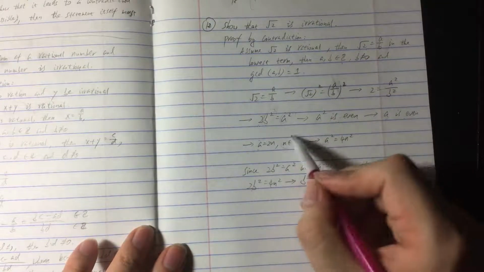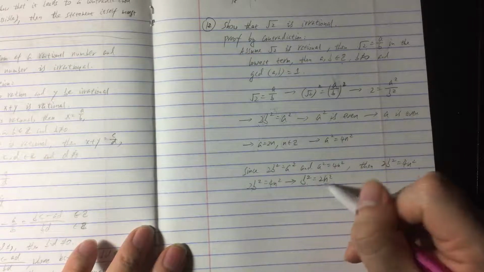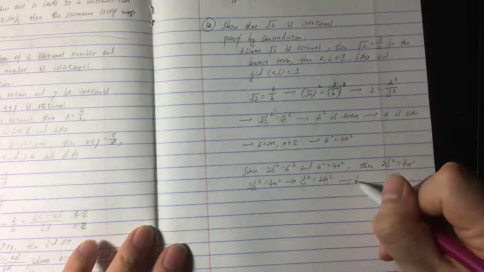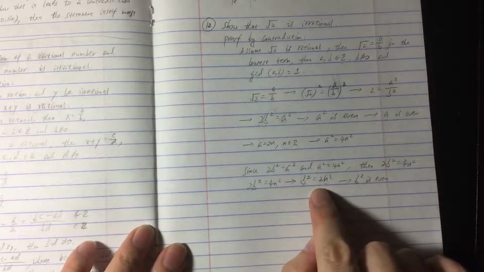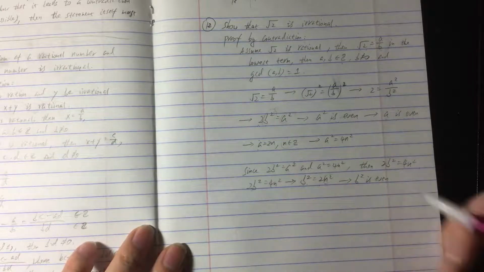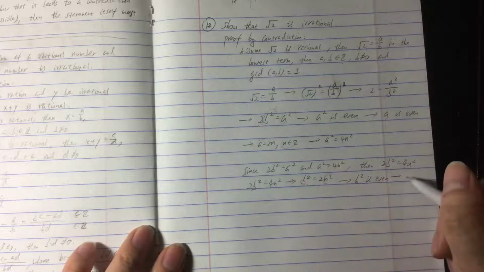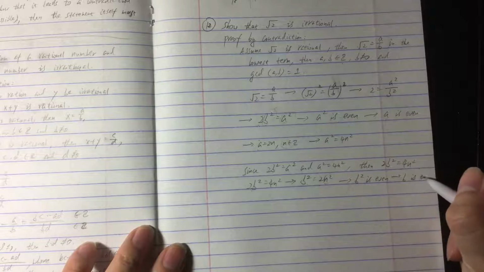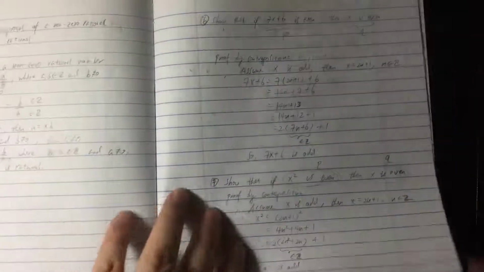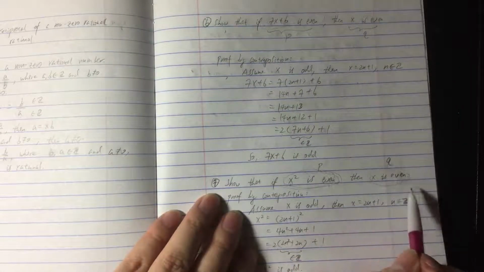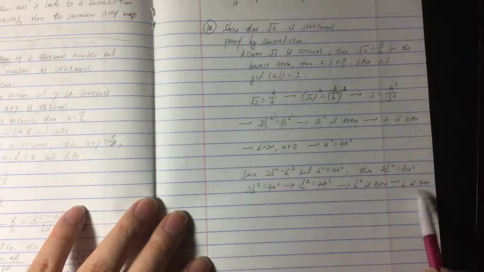N is an integer, so b squared equals 2 times an integer. If b squared equals 2 times an integer, that means b squared is even. Since b squared is even, by a theorem we did earlier today, b is also even. Keep this proof in mind: if s squared is even, then s is even.